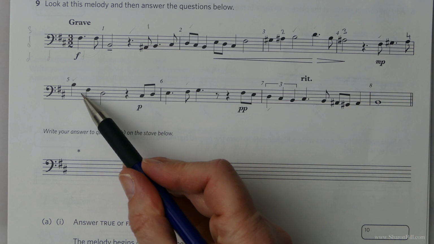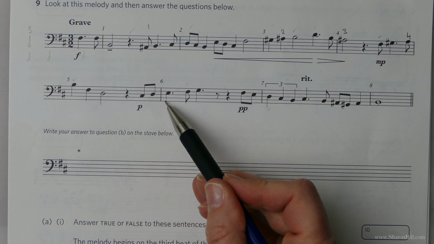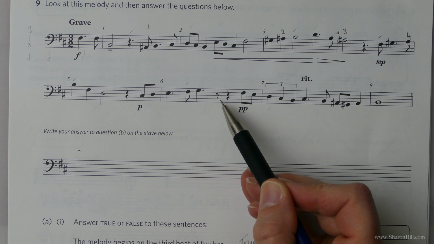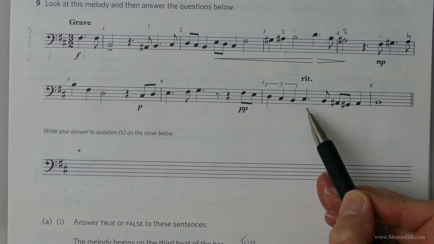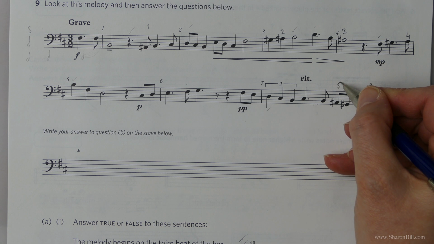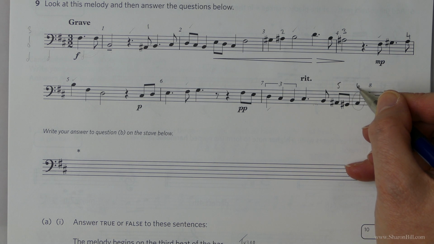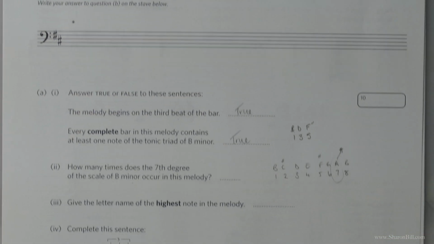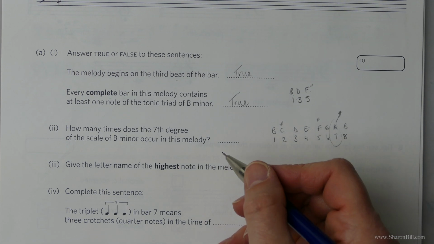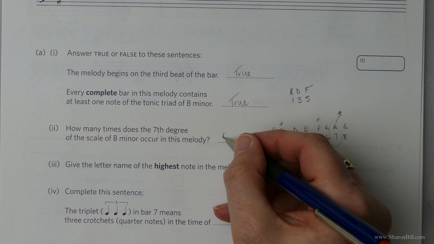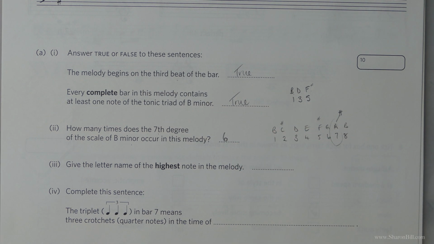Let's have a look. So there's no A sharps here or here. Here's one, so there's number 5, and then again that is still A sharp, so 6. There are 6, so we get 6 examples of the 7th degree of the scale.